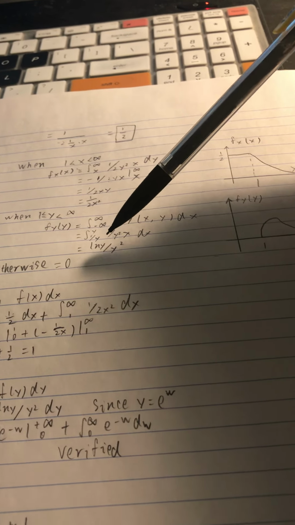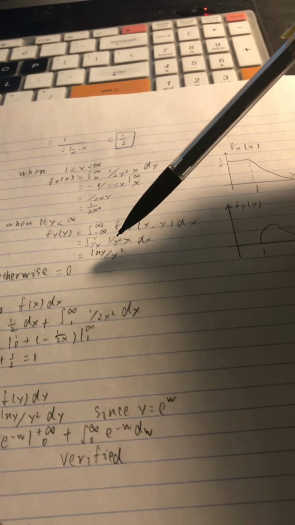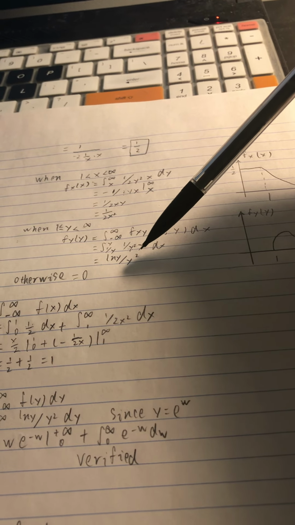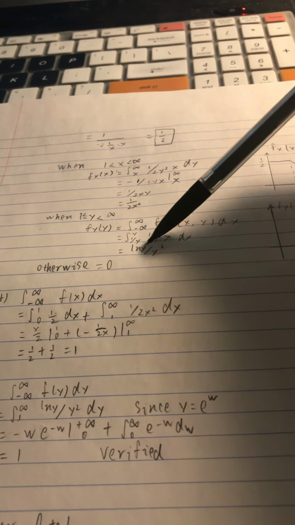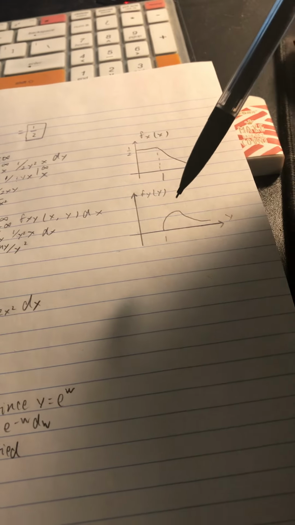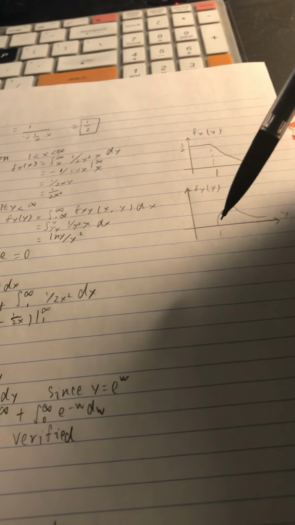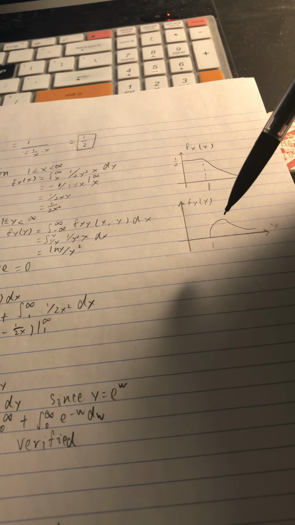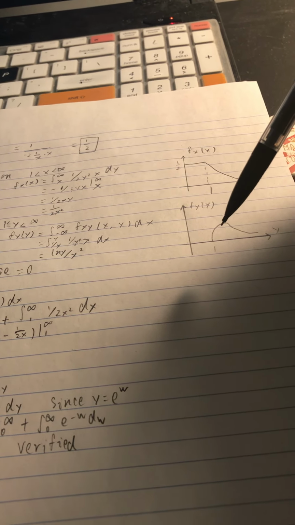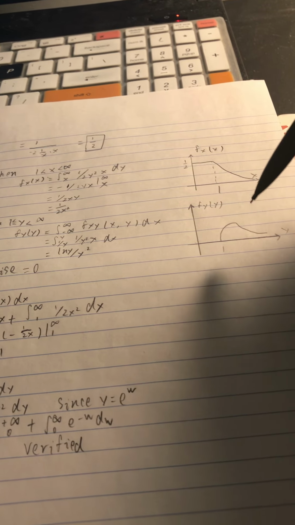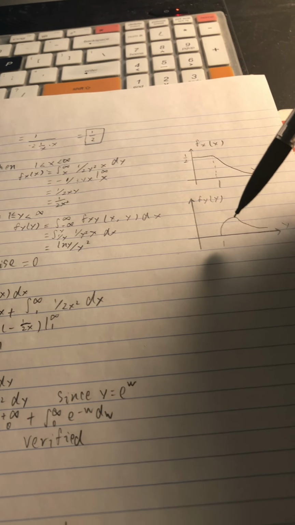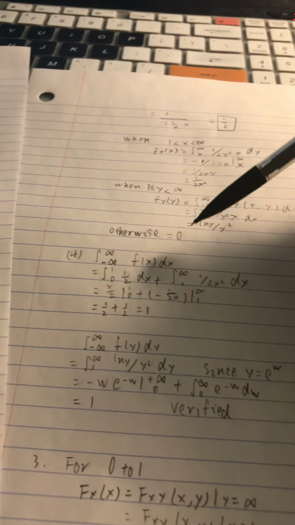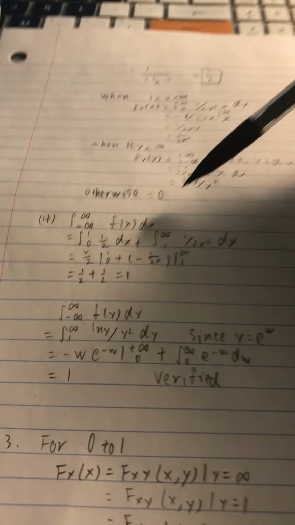Finally we can get ln y divided by y to the power of 2. The function is going to be like this. It starts at 1 and is like a curve, and decreases toward infinity, and otherwise it is equal to 0.